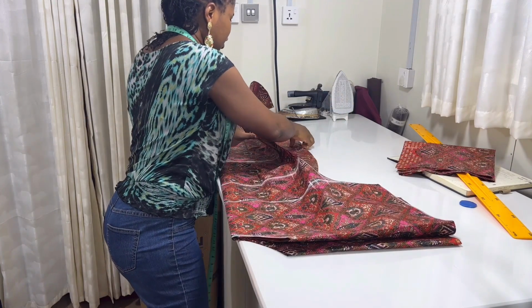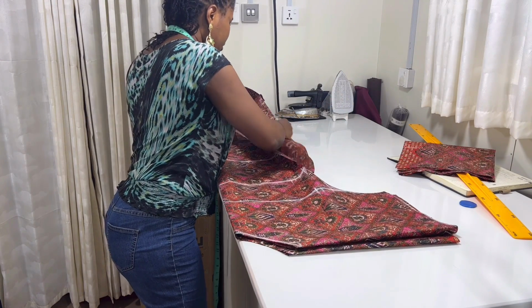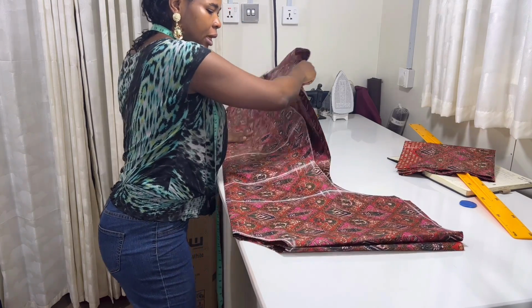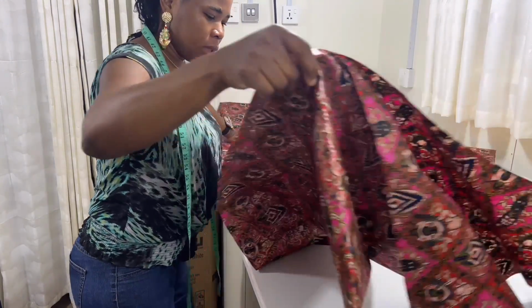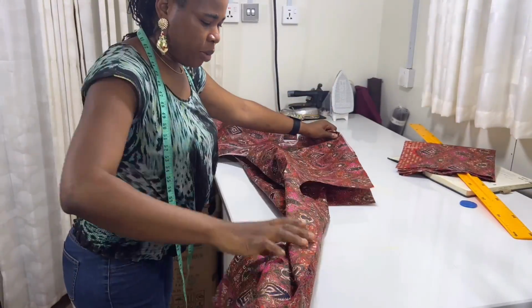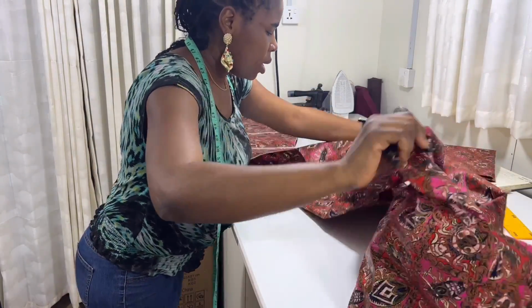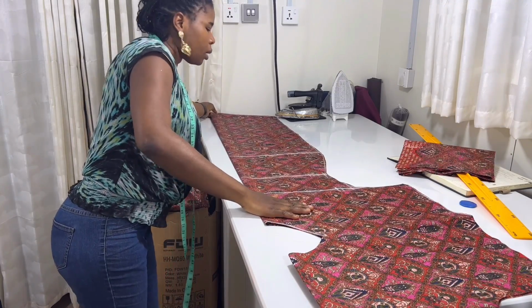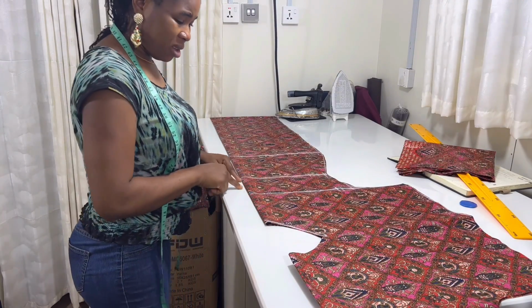So I'm going to remove the inner layer, the 2 inner layer. You know it's folded into 4, so remove the 2 inner layer and just open it like this. That will be your front, and when you do, you have something like this. I'm going to be slitting here.